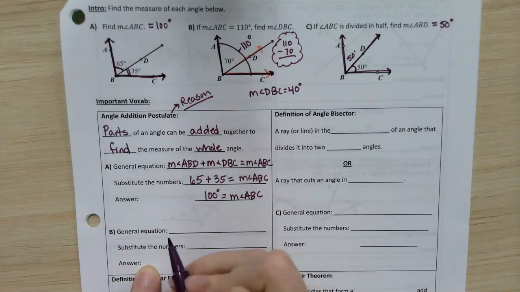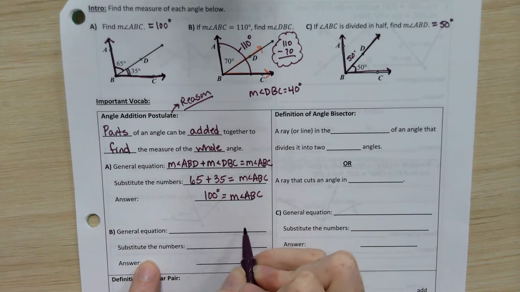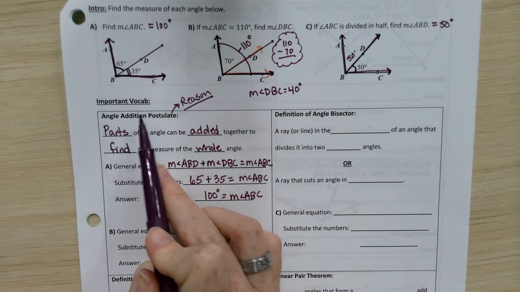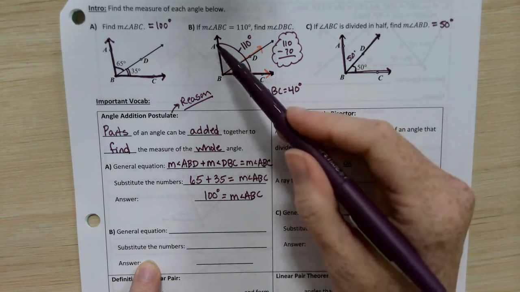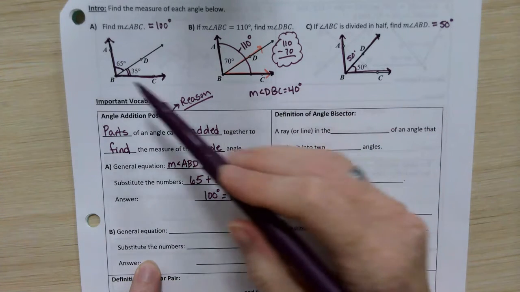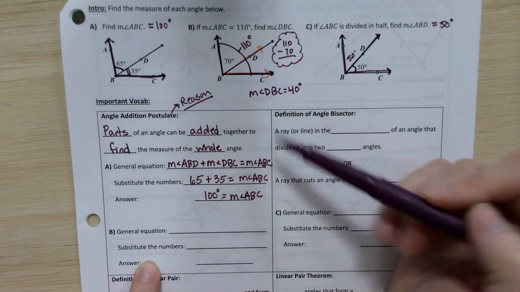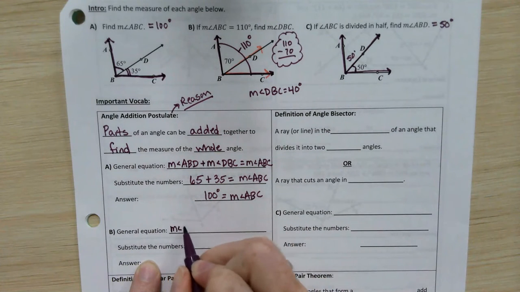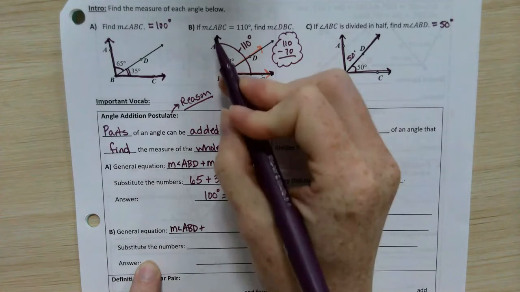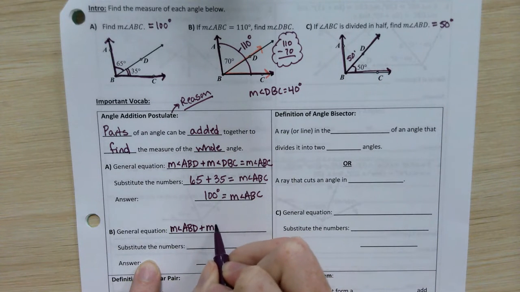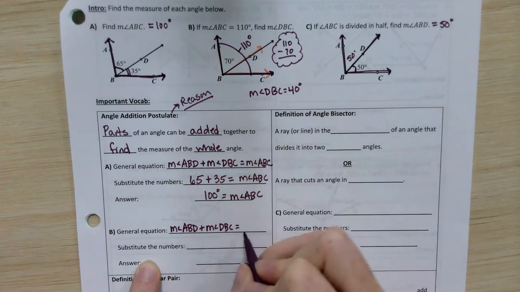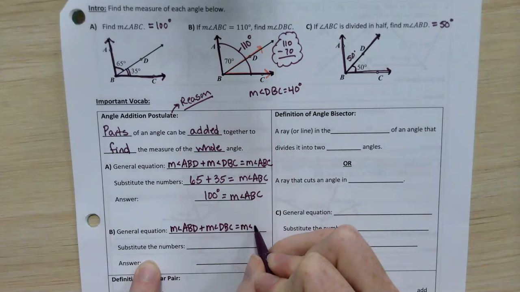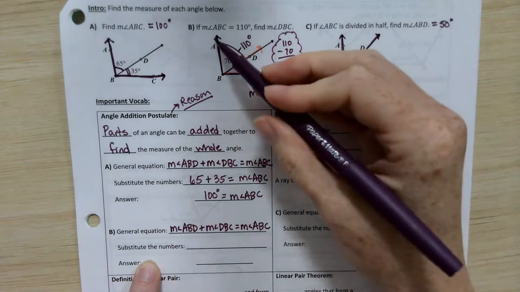So we need to be a little bit careful that we don't accidentally write a subtraction equation for our general equation. We want it to look like addition because our reason is angle addition postulate, not subtraction. So if we set that one up the same way, I think we can actually use the same exact general equation because these letters are all in the same location that they were for example A. So we've got the measure of angle ABD again, that's that top section, plus the measure of angle DBC, that's that bottom section that I highlighted in that orange color that was missing. And together those will add to be the measure of angle ABC, the whole angle.